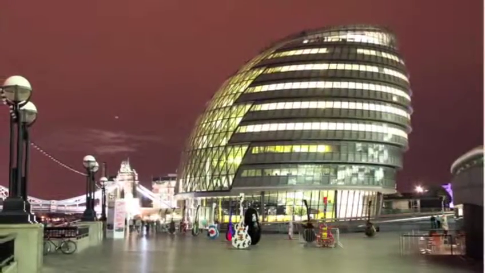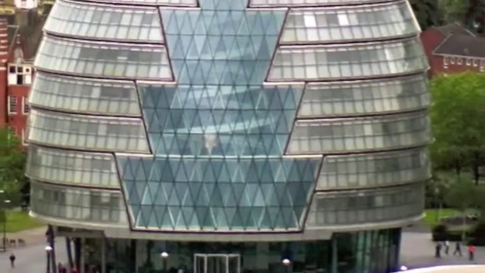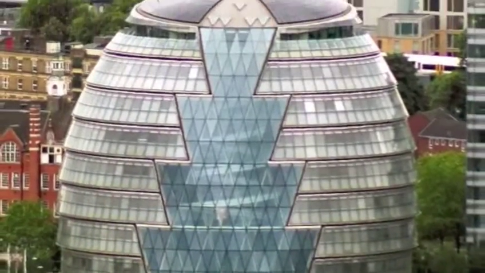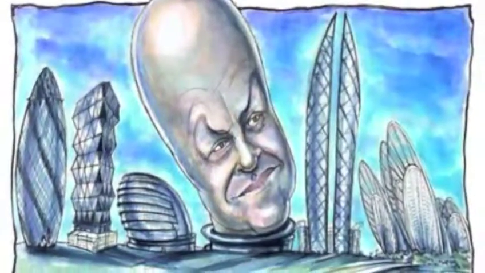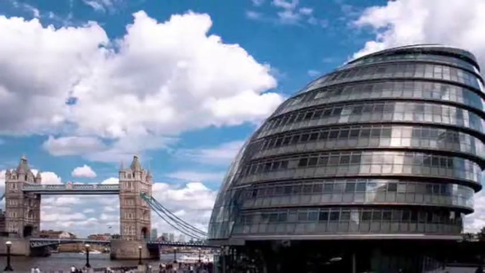Designing architecture is a wicked problem. One has to define the question prior to coming up with a solution. Foster and the partners defined their designing objective as one of environmental concerns, and the fruit of that thought turns out to be an icon of sustainable architecture.